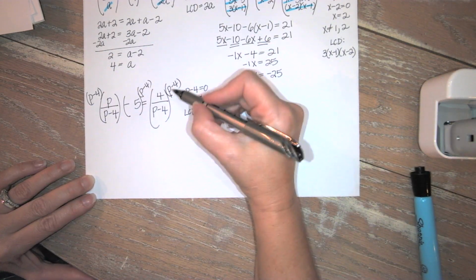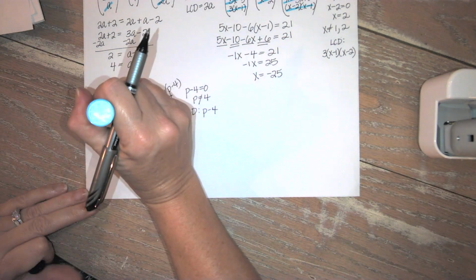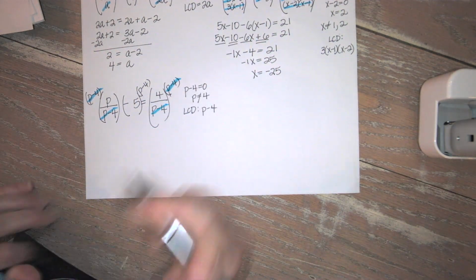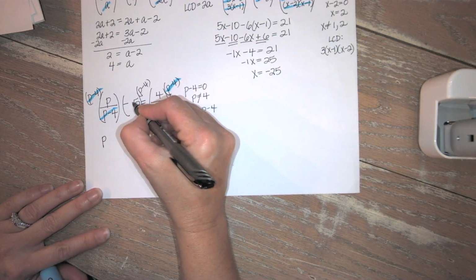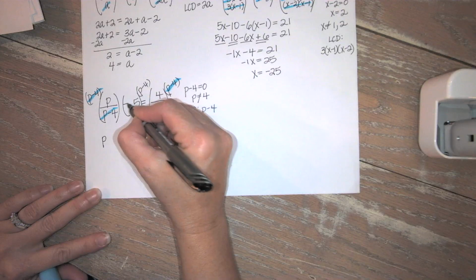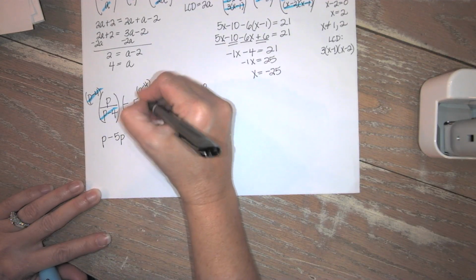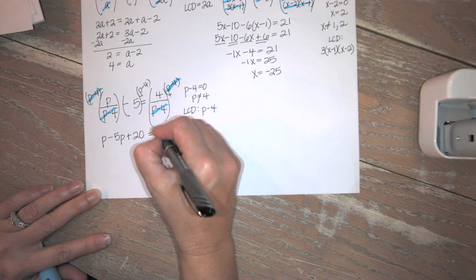It's a binomial, so I like to keep it together. All right, so that's going to cancel, and this is going to cancel. So here I just have a P left. I went ahead and grouped that negative in there so I wouldn't forget about it. Negative 5 times P is negative 5P. Negative 5 times negative 4 is positive 20. And here I just get 4.